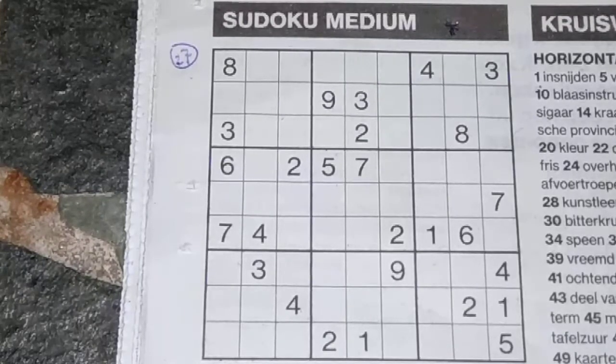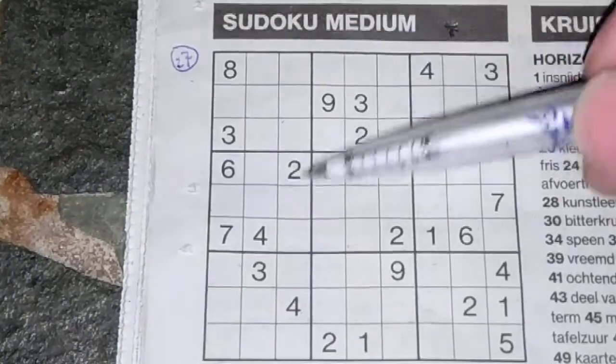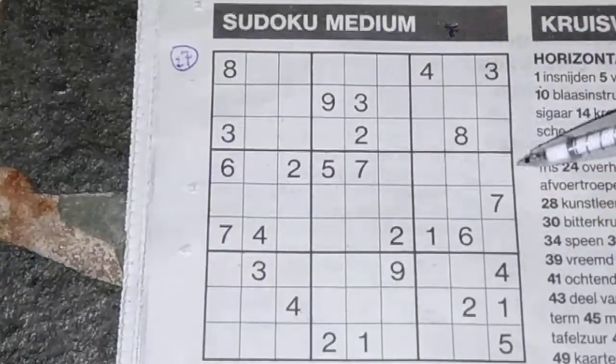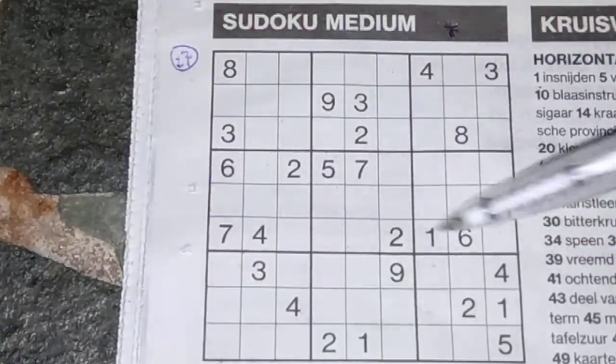I see 4 3s. Let me start with the 2. Yes, let me use the 2 in this row, 2 in that row.